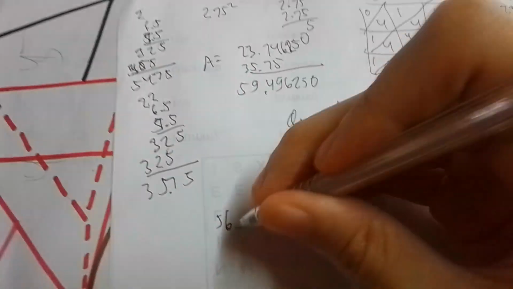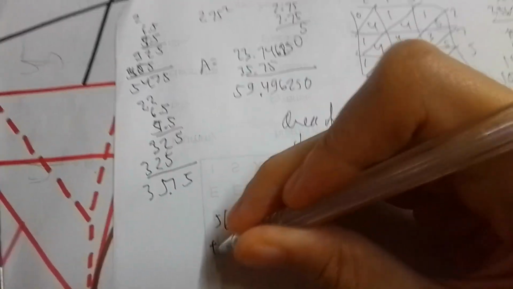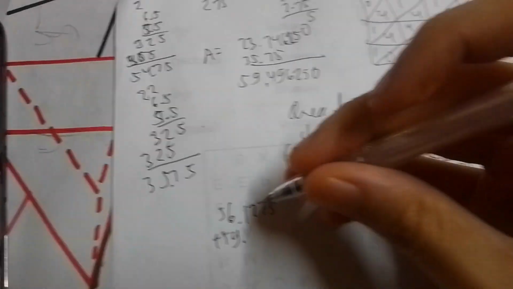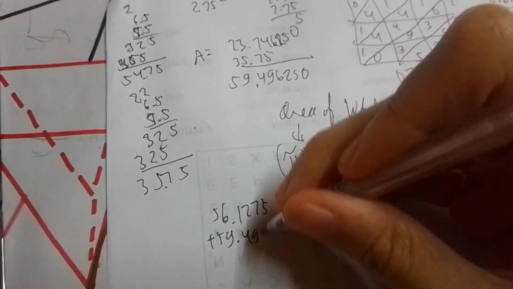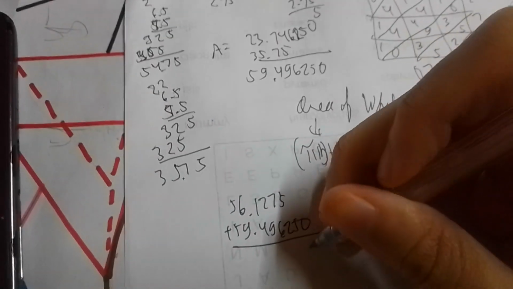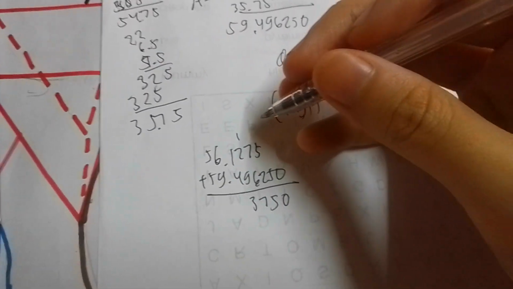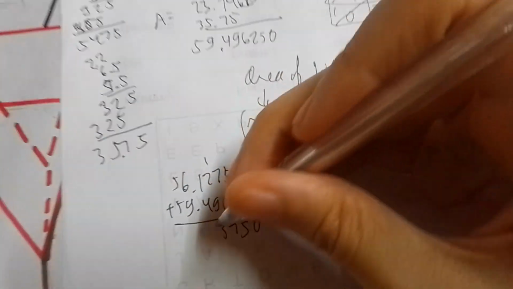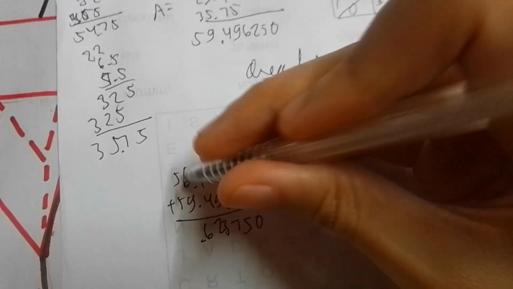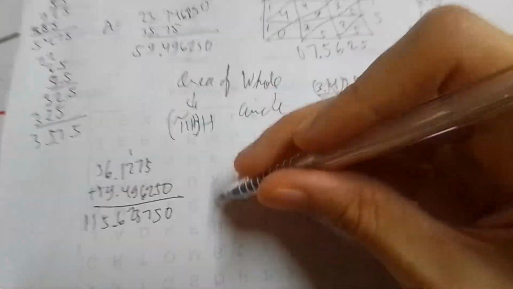Now we add 1.275 plus 59.596250. Let's add. 7, 13, 12, 6. So that is the surface area.